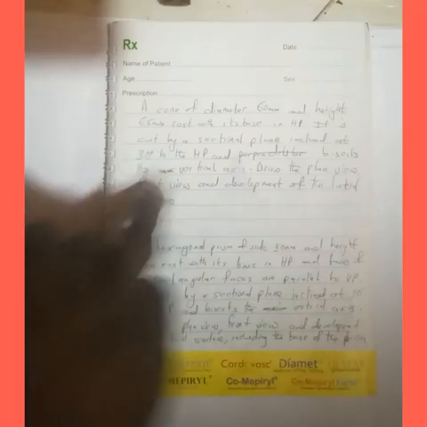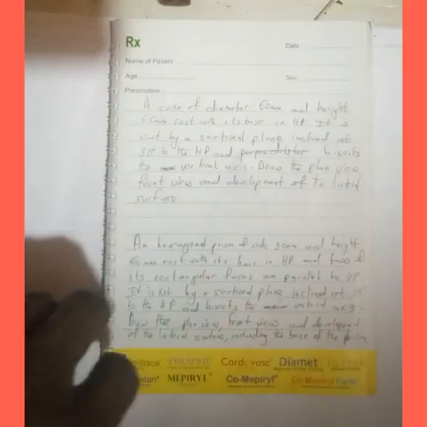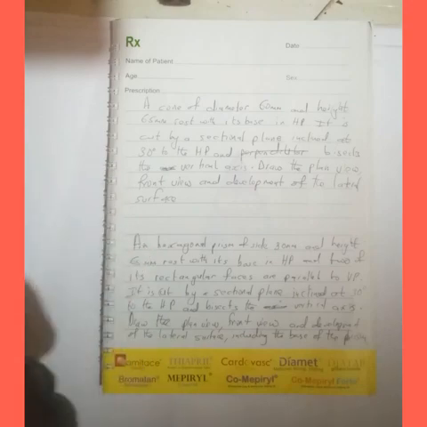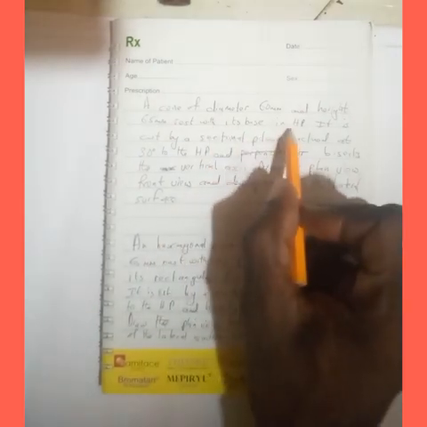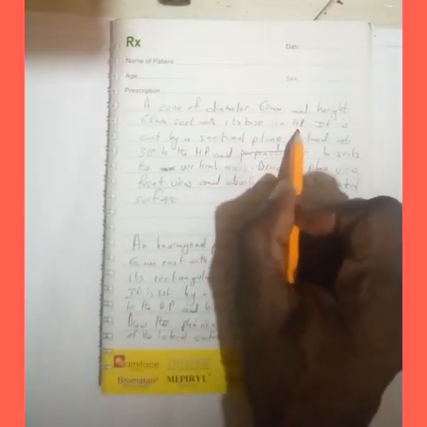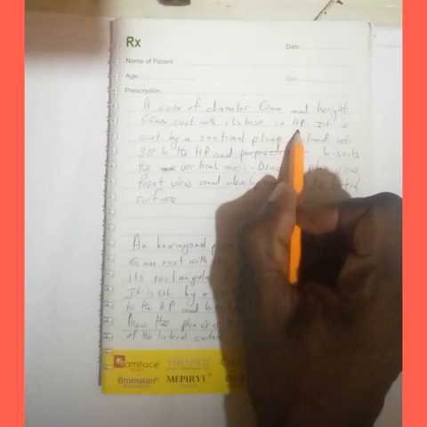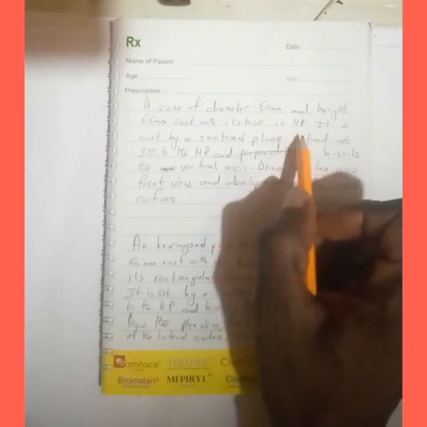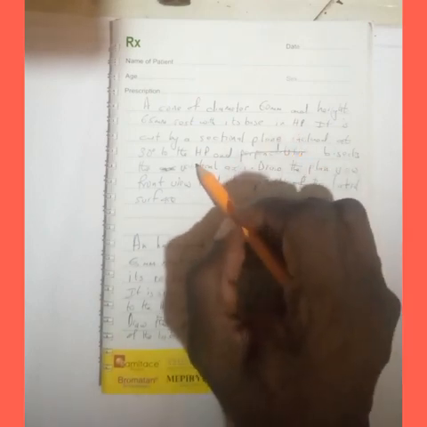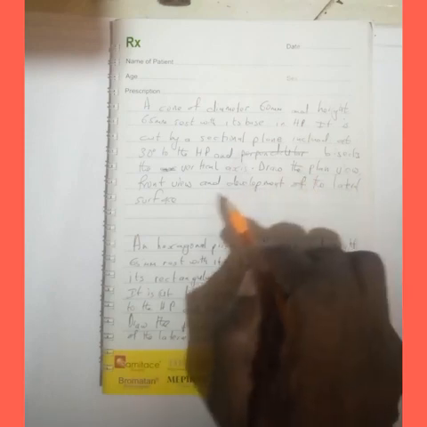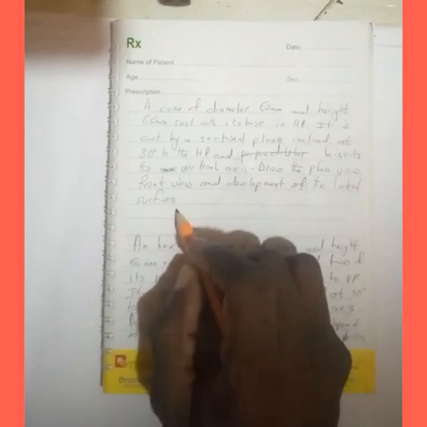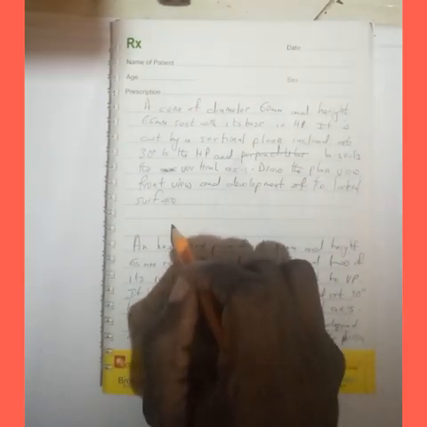So from the question here, we have been given a cone having a diameter of 60 mm, height of 65 mm, resting with its base in the horizontal plane. It is cut by a sectional plane inclined at 30 degrees to the horizontal plane, and it also bisects the vertical axis. We are supposed to draw the plan, front view, and then the development of the lateral surface of the cone.